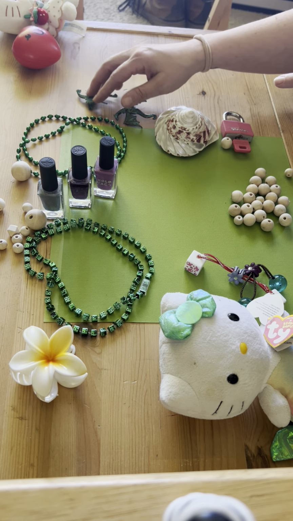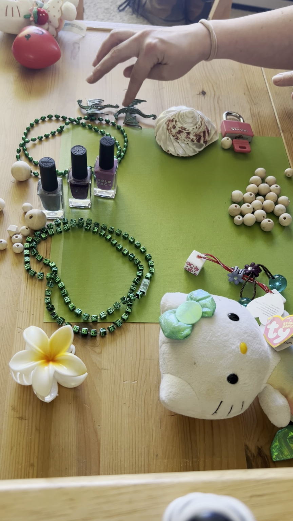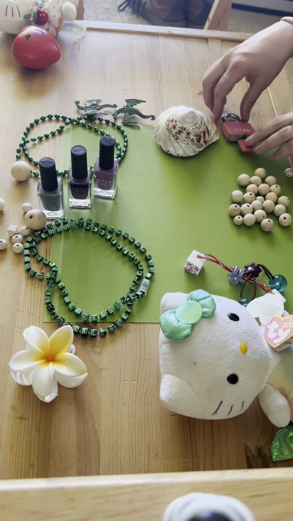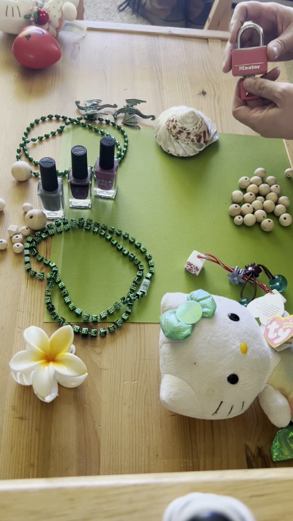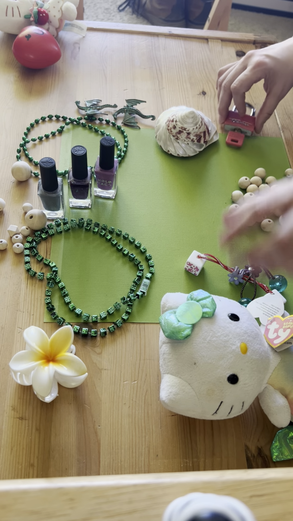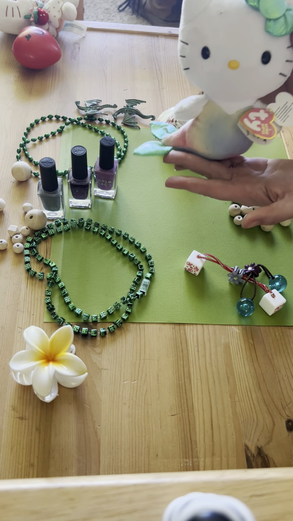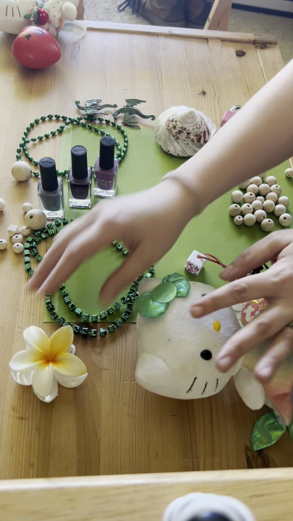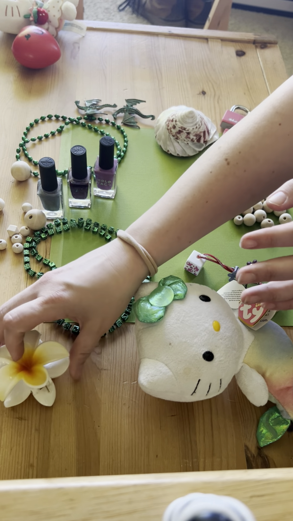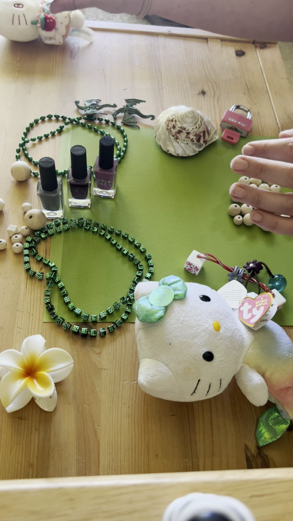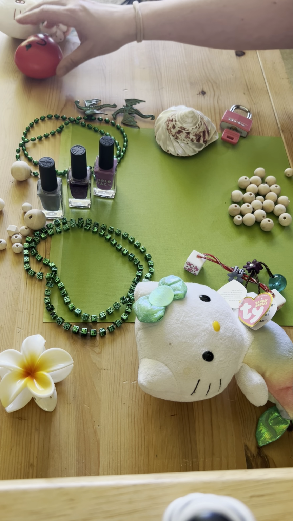My dragons here are NADP plus and NADPH. The key and lock is for ADP and ATP. This is the water splitter enzyme. This is my sun. This is the Calvin cycle and the heart for Rubisco.